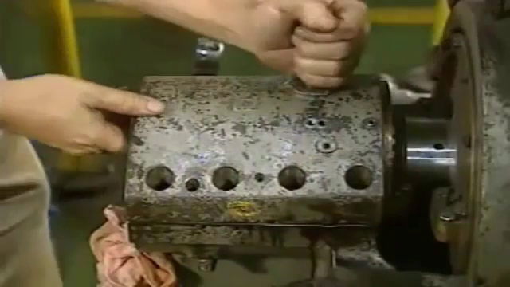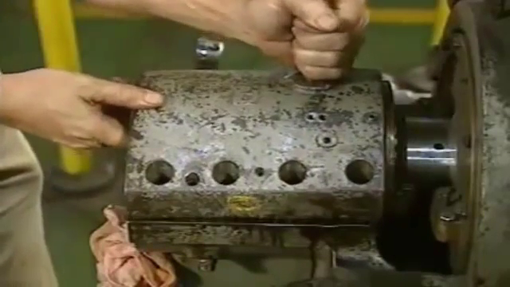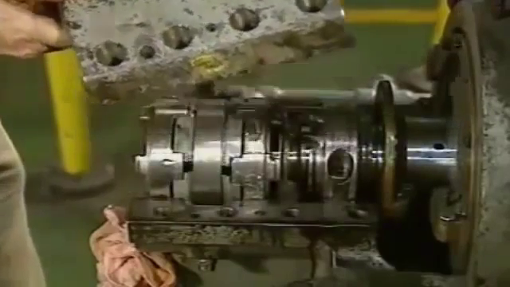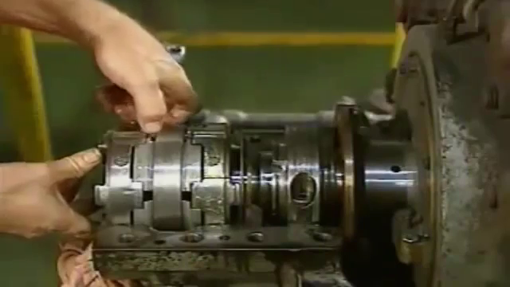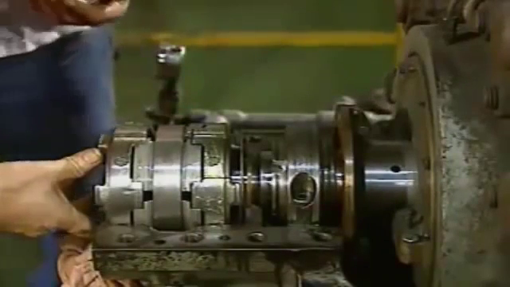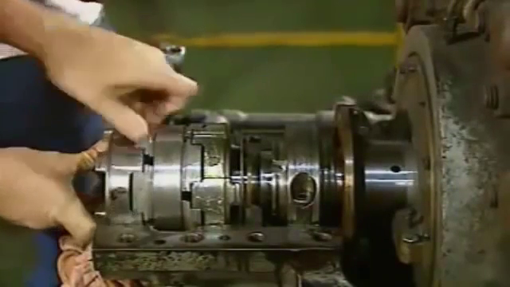After all the bolts and the guide pins have been removed, the mechanic removes the top half of the housing and sets it aside. In this example, the thrust bearings are removed first before the journal bearing is disassembled.